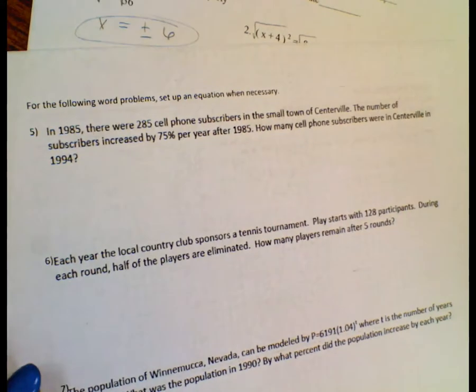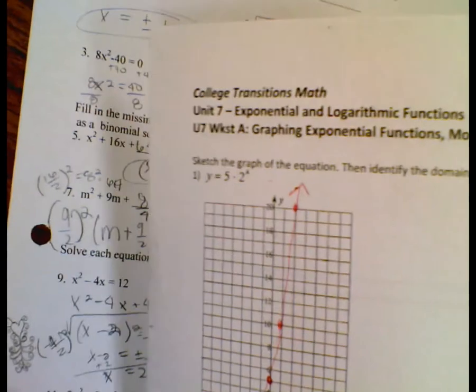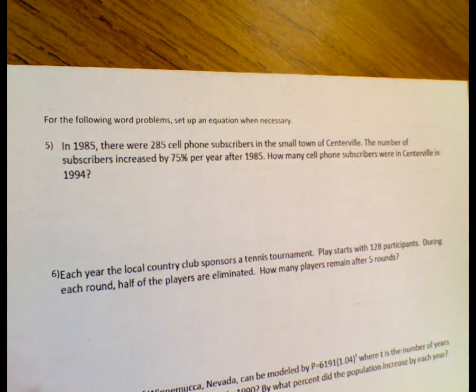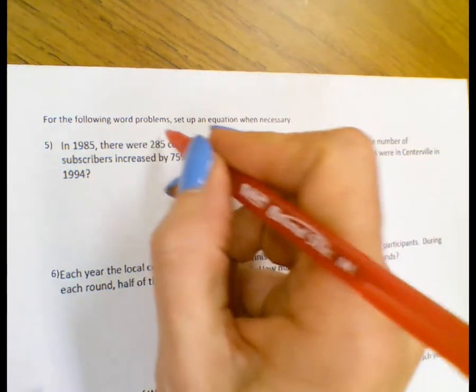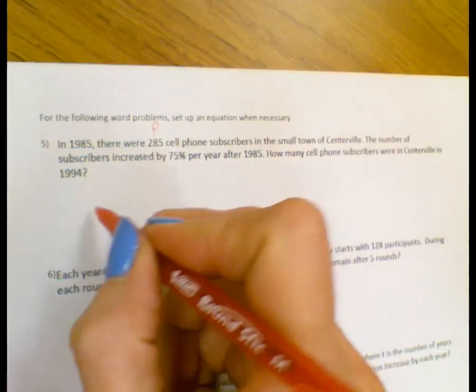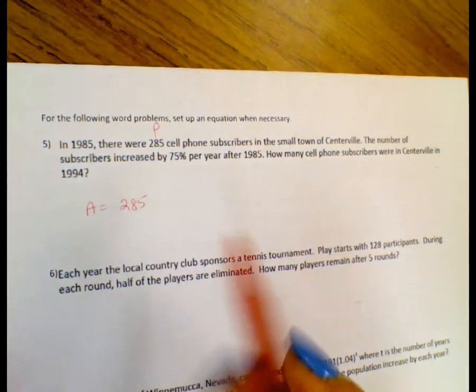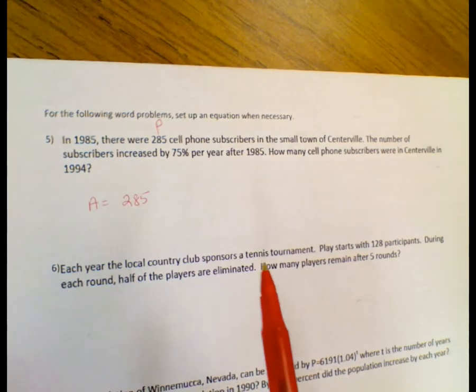Okay, here's the second side of the U7A worksheet. All right, let's zoom in here. In 1985, there were 285 cell phone subscribers in the small town of Centerville. So we're going to say this is P. This is how much we're starting with. I don't know what kind of formula we have yet, but I know that my P is 285.